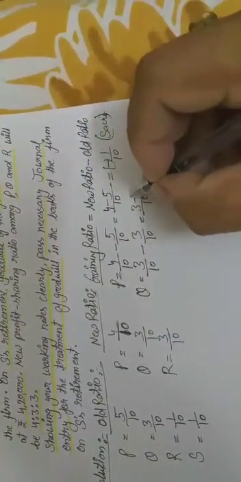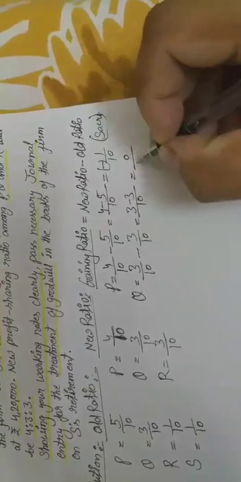For Q, new ratio is 3 upon 10 minus old ratio is also 3 upon 10. So 10 is the LCM and 3 minus 3 is equal to 0 upon 10. It means he is not sacrificing and not gaining also.